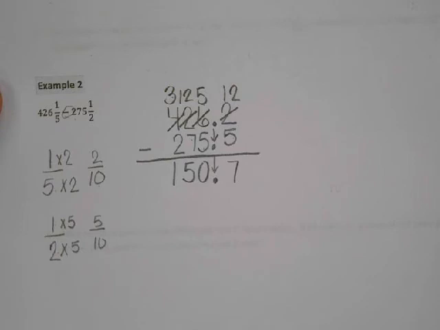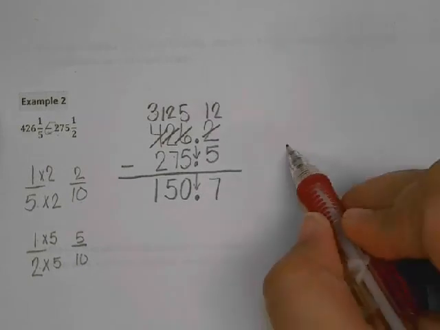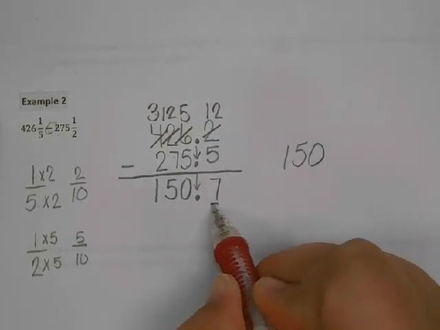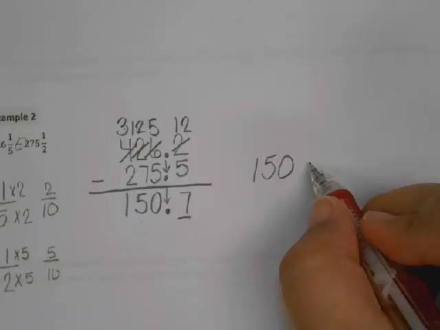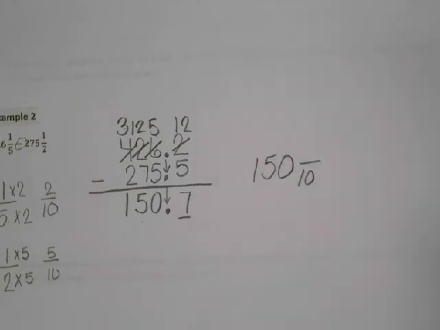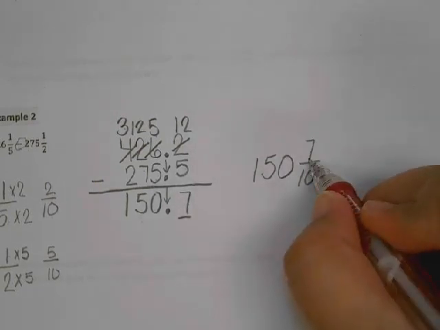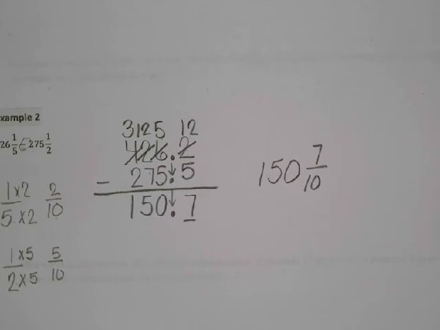So now I can write this if I would like as a fraction. If I want to put it back in fraction form, I keep my whole number. And then because I know that I only have one number behind my decimal, that my fraction will be 10. And then whatever number I have behind the decimal becomes my numerator. So that answer becomes 150 and 7/10, just the same as it was with the decimal.